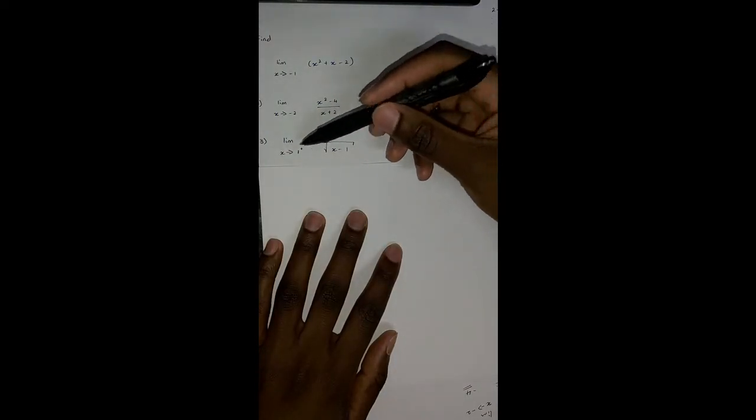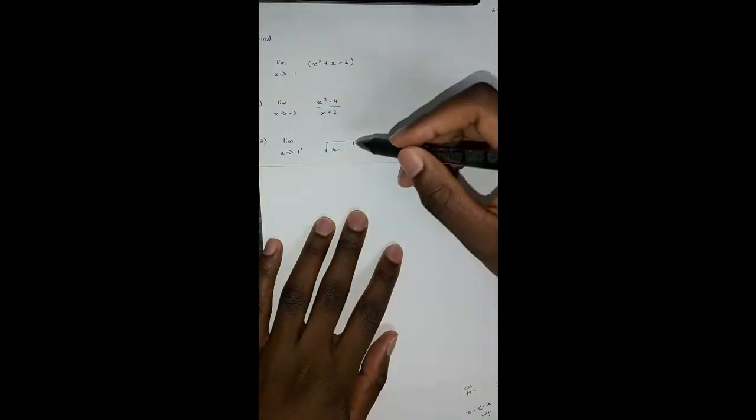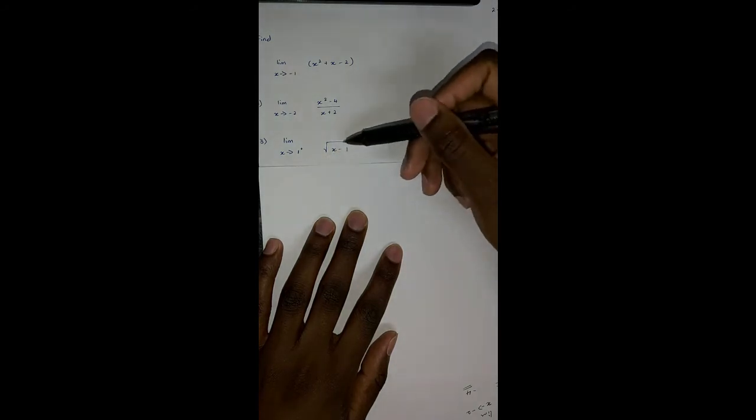The next one is the limit as x approaches 1 from the positive side of the square root of x minus 1. For square roots, we know that we're not supposed to have a negative under the square root, so the minimum value we can have in there is 0. From the positive side, you can just substitute.